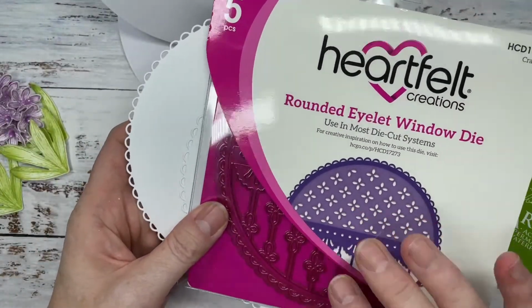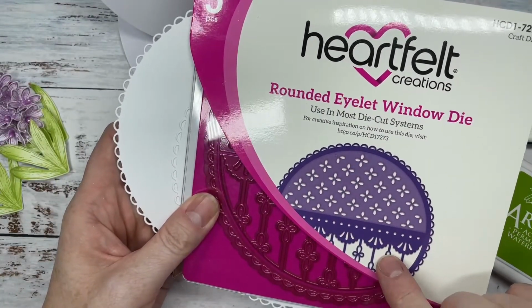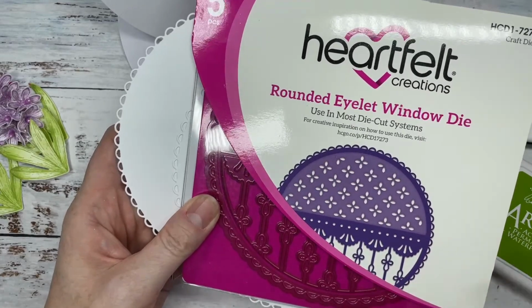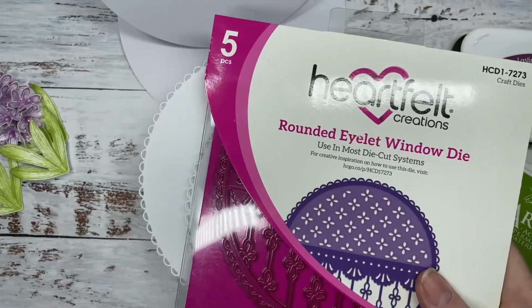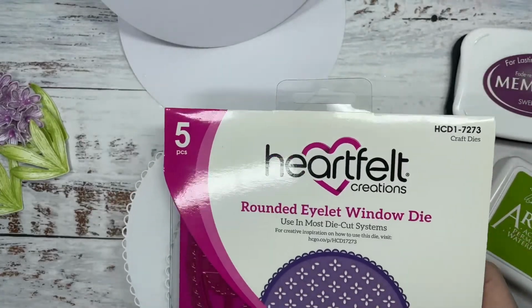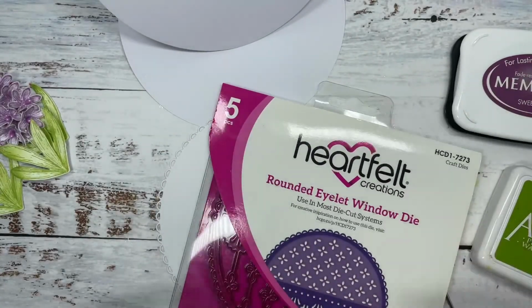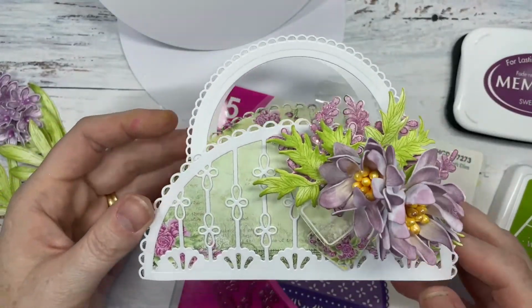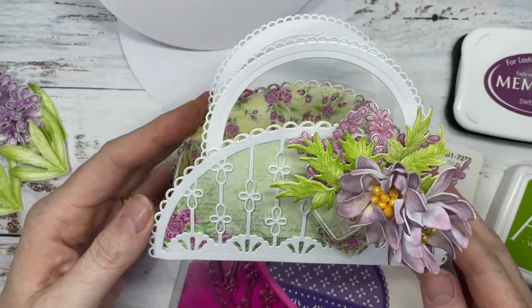The next live that I'm doing is actually using this die. Do you want a sneak peek? Shall I? Throw me some hearts. Look what it's created. Isn't that just beautiful?